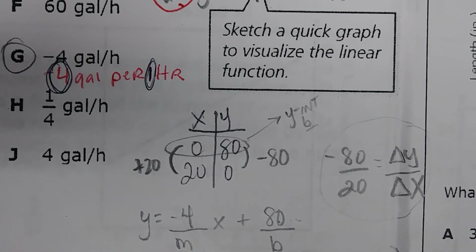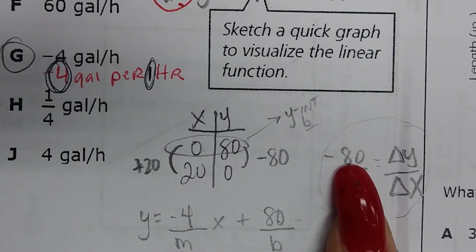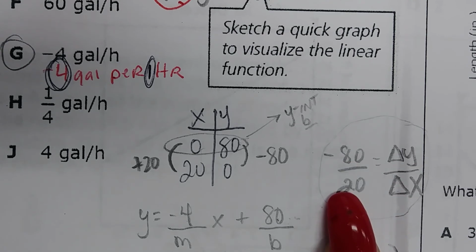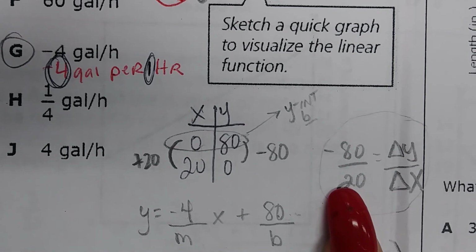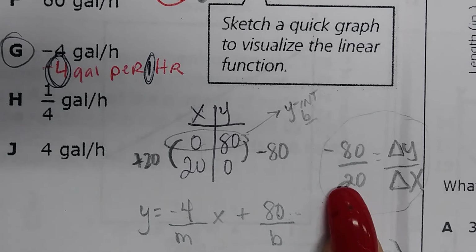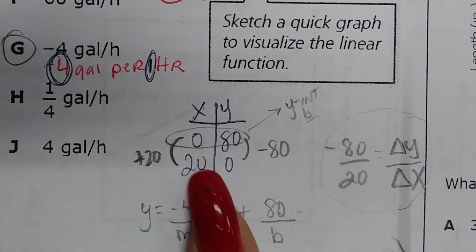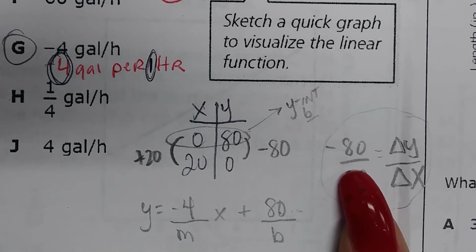So you could say the water is going to decrease 80 gallons every 20 hours. Now, of course, we know this is the x-intercept. So it will actually stop at 20.